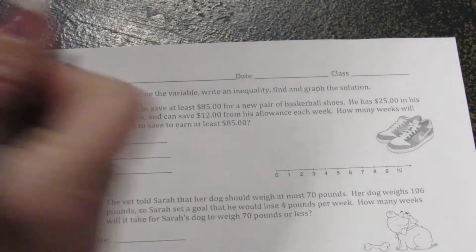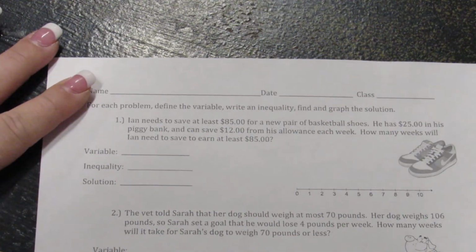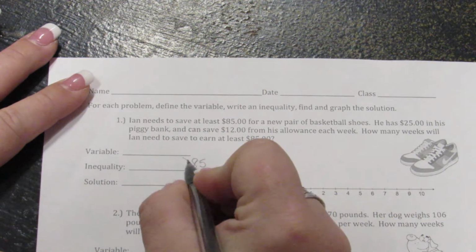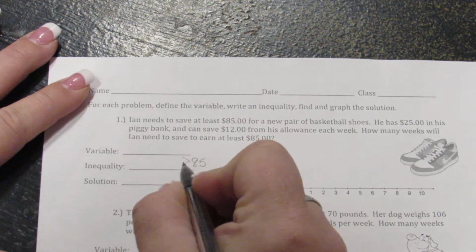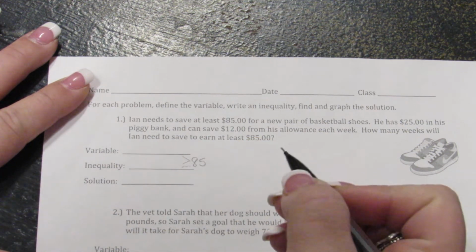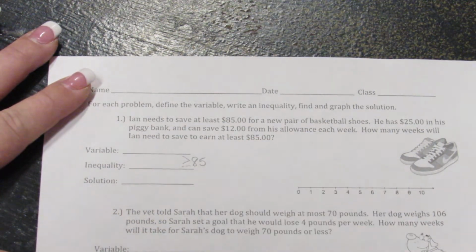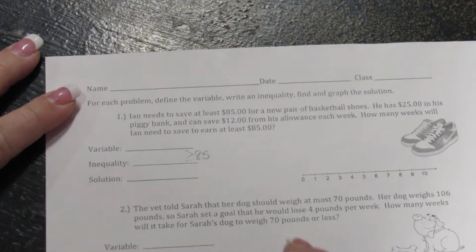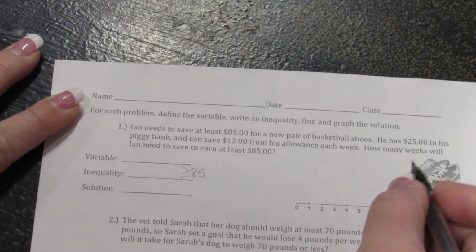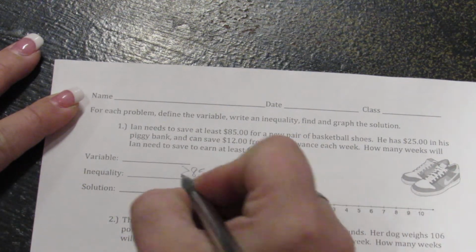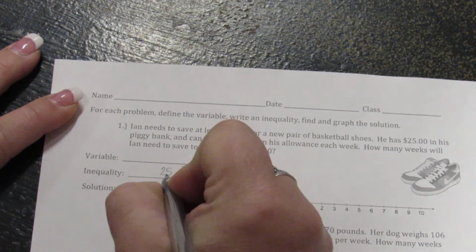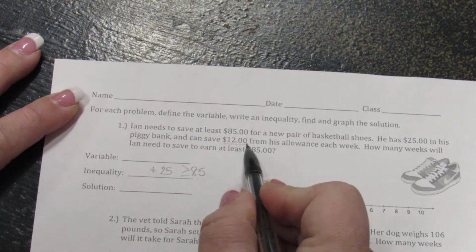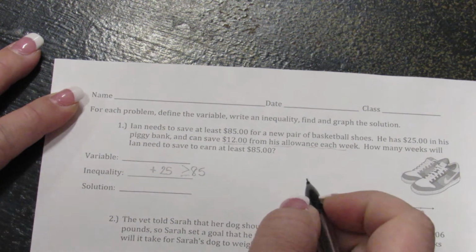So let's stop. If I need to save $85, at least, so I can eat more, the alligator can have more than that, or equal to that, but he can't have less than that. Okay, and he already has $25 in his piggy bank, so the amount of money that he has is $25 plus something else. He can save $12 each week.